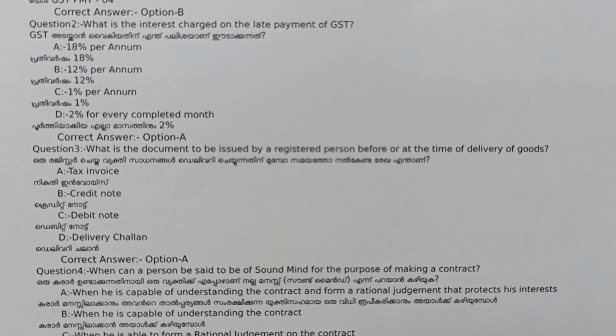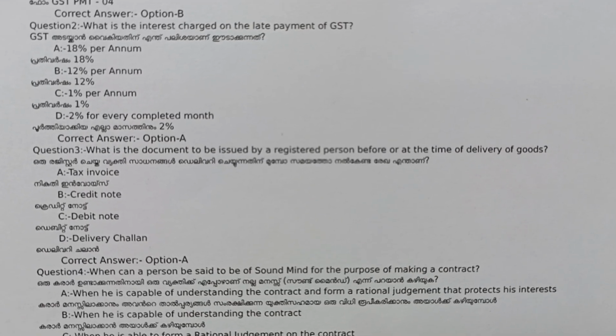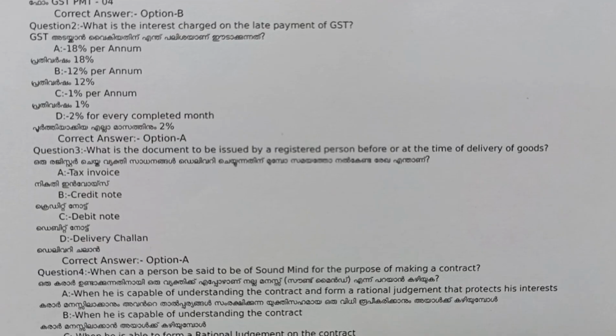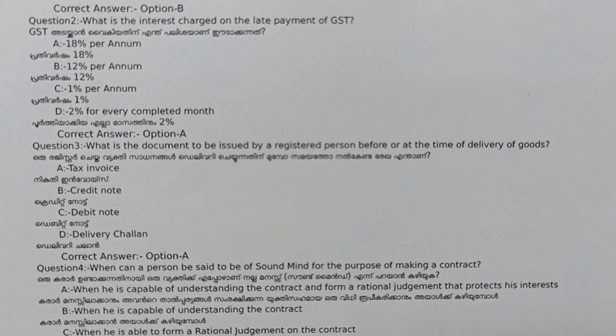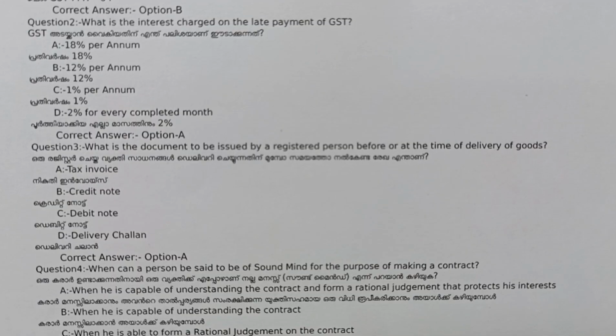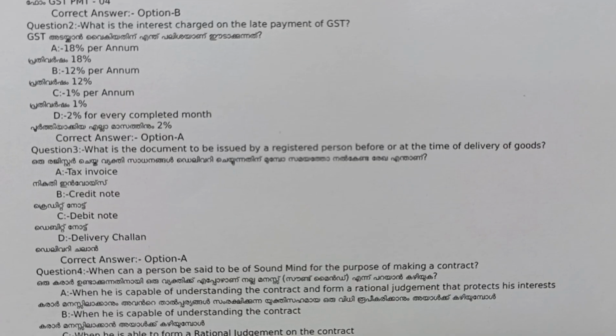Question number 2. What is the interest charged on the late payment of GST? Answer option A. 18% per annum. Question number 3. What is the document to be issued by registered person before or at the time of delivery of goods? Answer option A. Tax invoice.